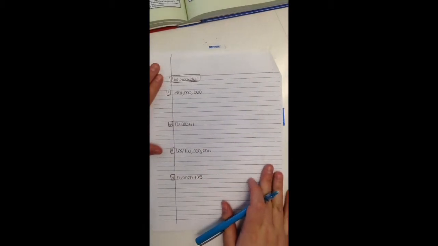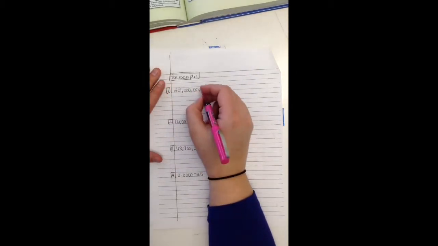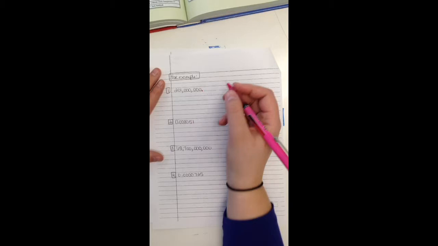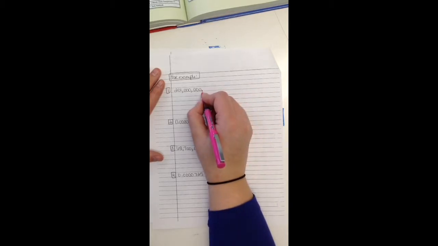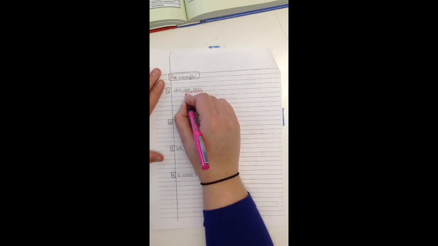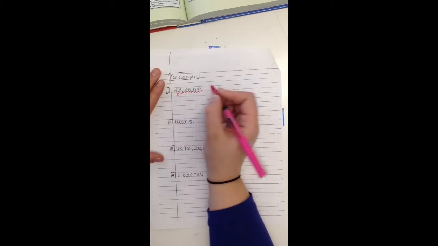So on the next page, we have the number 201 million. And I know if I have 201 million without a decimal, that means the decimal place is at the very end. And I'm going to move it to the left. 1, 2, 3, 4, 5, 6, 7, 8. Okay, it moved 8 times.